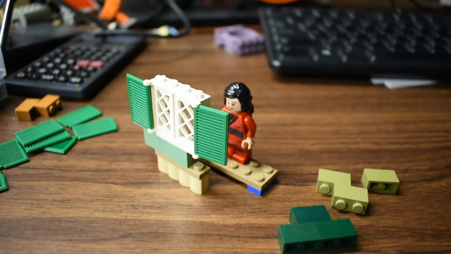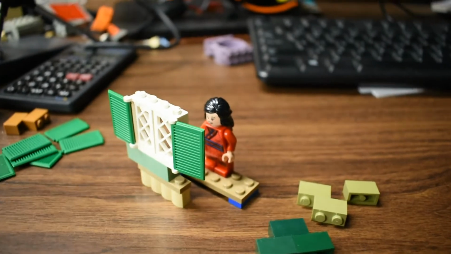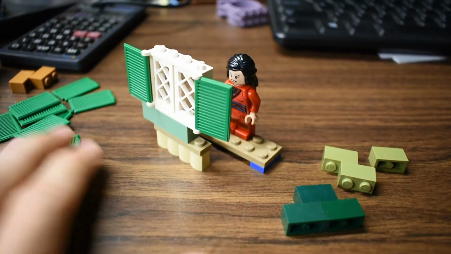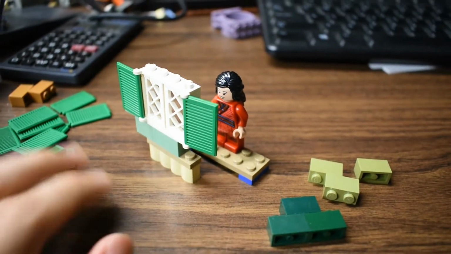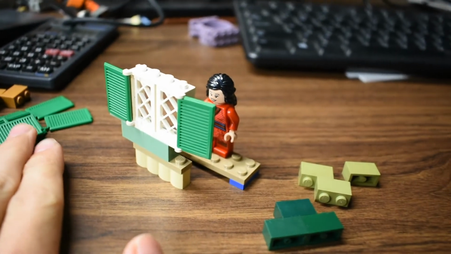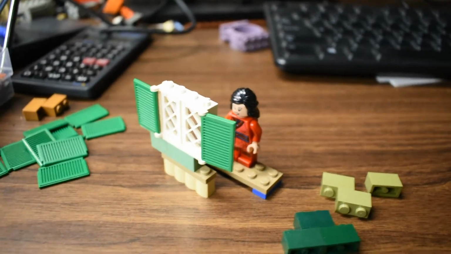Today's video actually gets started right here on my desk. I was laying out some projects. I actually wanted to build something with these old green shutters. And so the first thing I did was choose a window style and decide, alright, I'm going to build a little townhouse, maybe something a little bit more classic than modern, because we have these shutter pieces here.